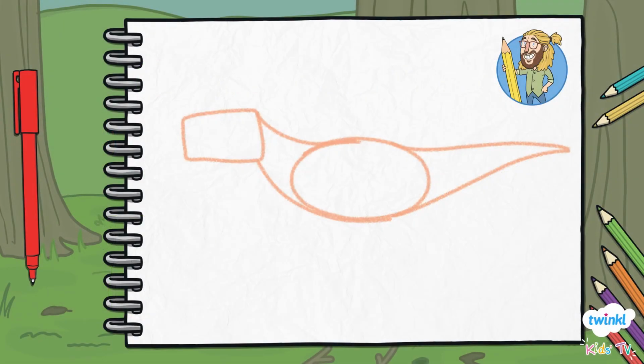Now let's add some legs. This part will look a bit strange, so keep an eye on what Conor's doing and try your best to copy. First, we bring a line down from the centre right of the body, curving back towards the tail. Repeat a similar shape from the same point, but to the left of the first curve. Bring two vertical lines down from the endpoint of these two curves.